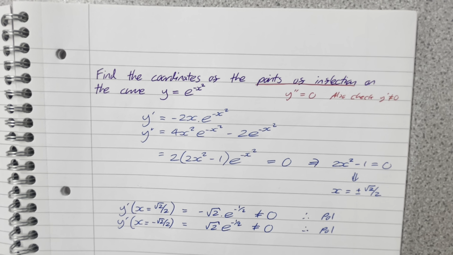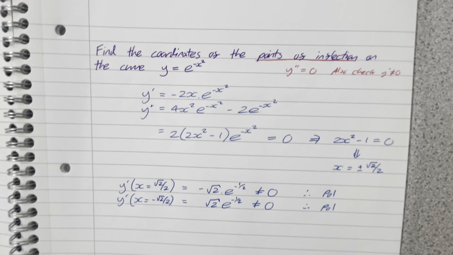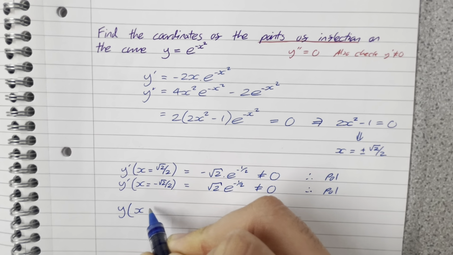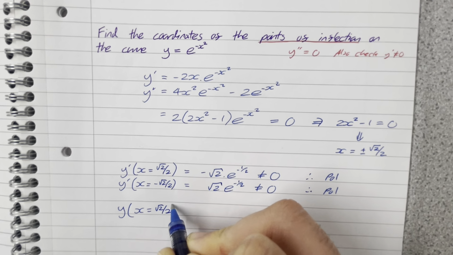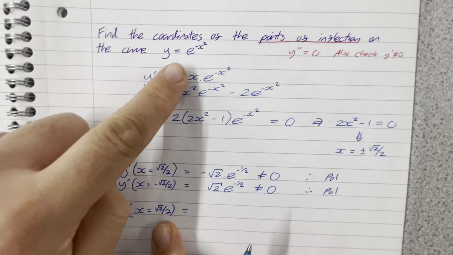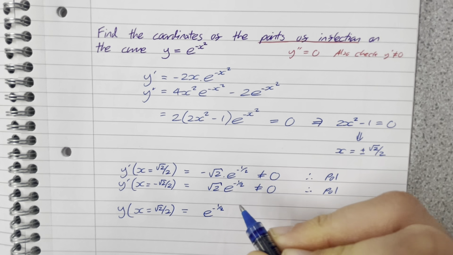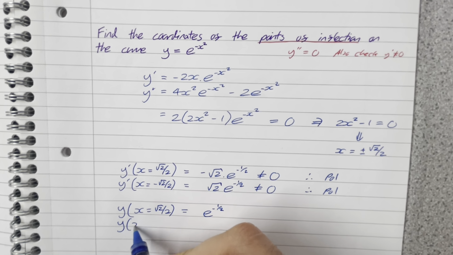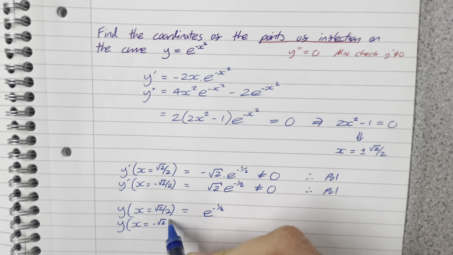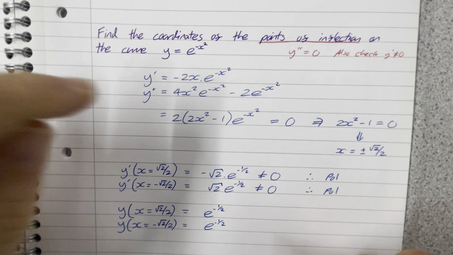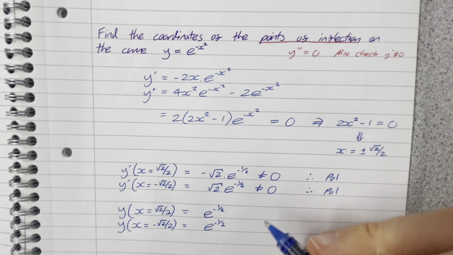Great. So I've got the x coordinates. I now need to find the y coordinates because it's asked for the coordinates. So I need y values. So y when x equals root 2 on 2, I'm going to plug that into y now. So that is going to be e to the minus a half. And y when x is minus root 2 on 2 is also e to the minus a half, because the function is actually an even function.